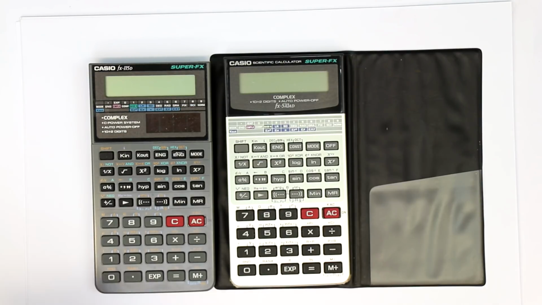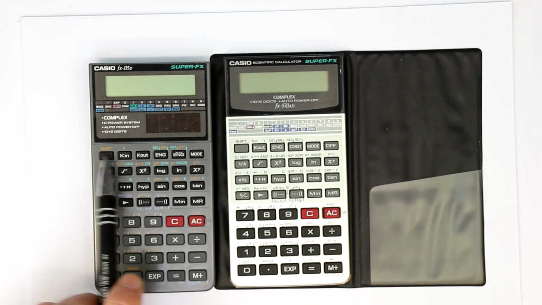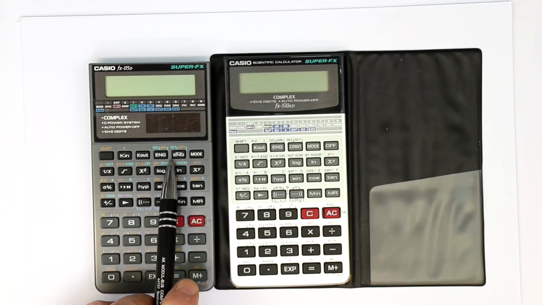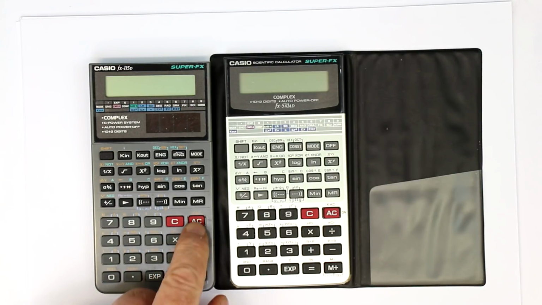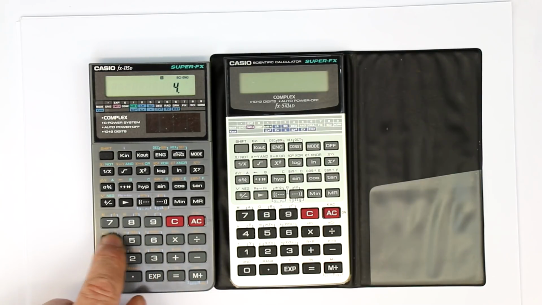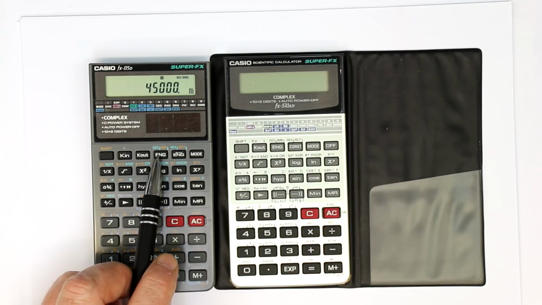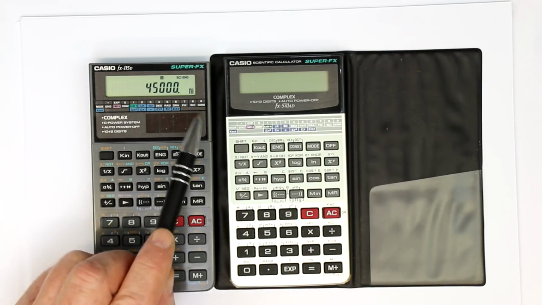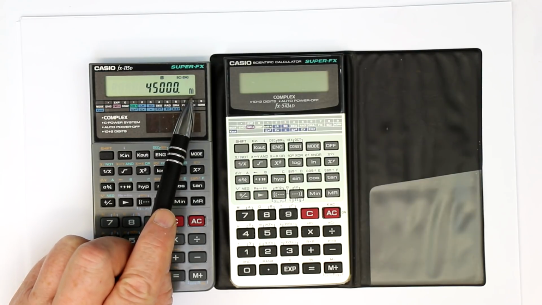And there's one minor difference that is mentioned in the manual, and that is, you can see here on the uppermost row, here on the FX115D, I'll show you an example. We have separate keys for the engineering mode, which is here with the alphanumeric symbol.